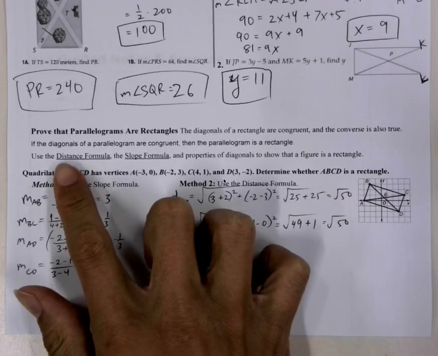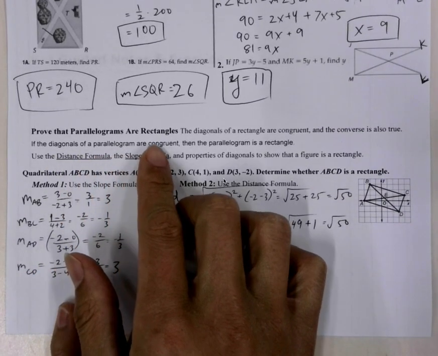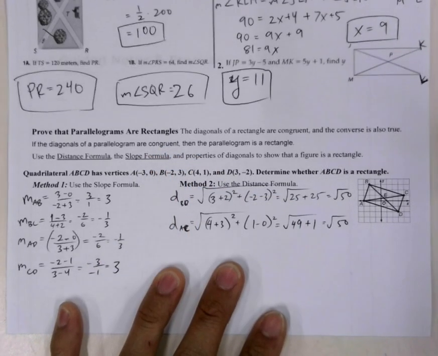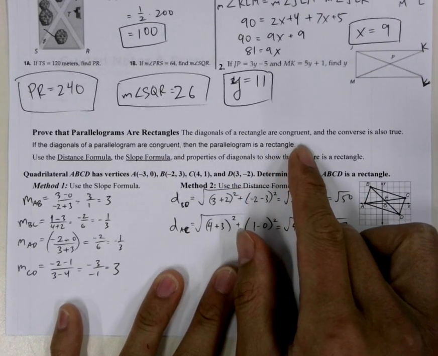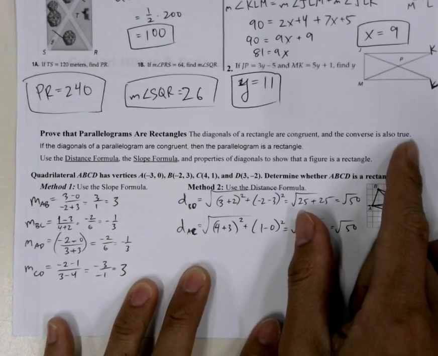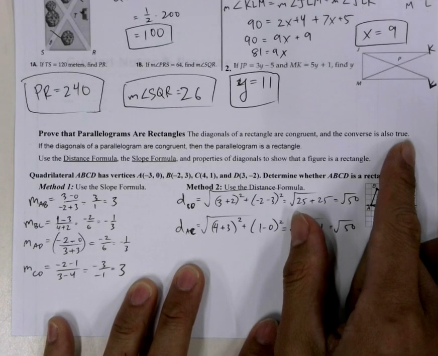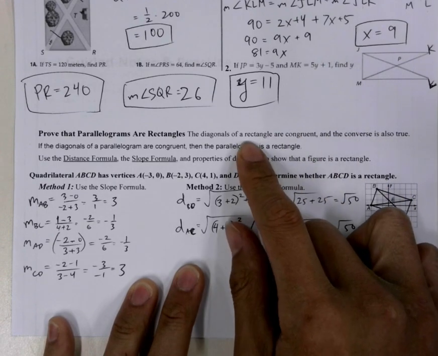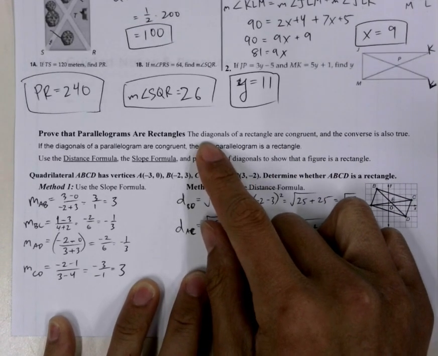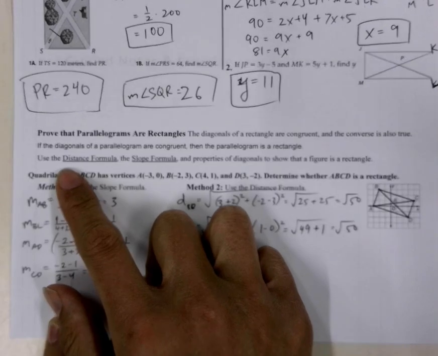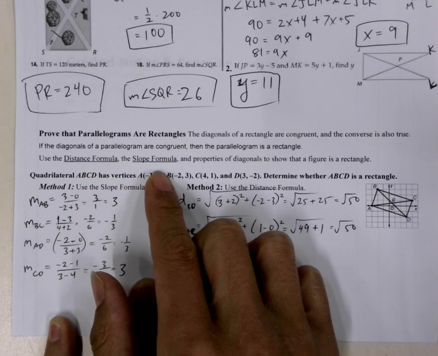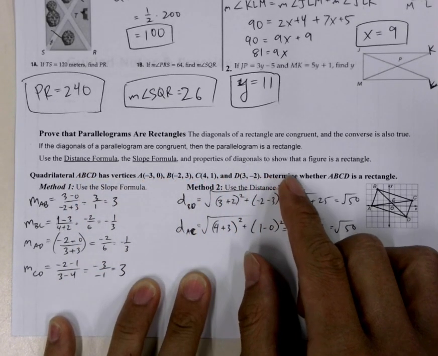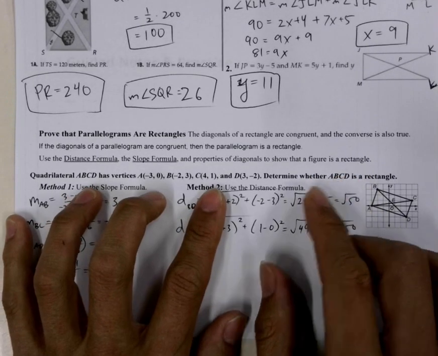So down here, prove that parallelograms are rectangles. The diagonals of a rectangle are congruent, and the converse is also true. It means that a parallelogram is a rectangle if the diagonals are congruent. And we use the distance formula or the slope formula and the property of diagonals to show that a figure is a rectangle. So how can we do that?